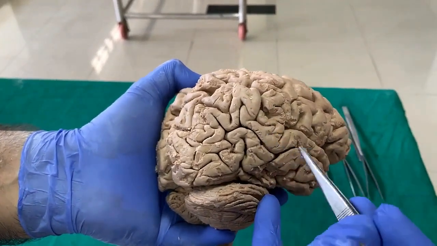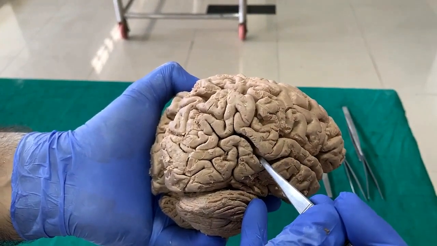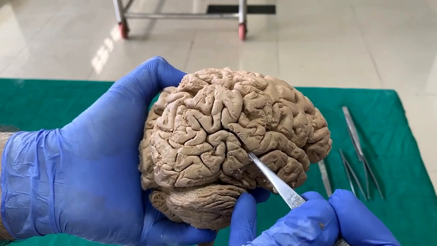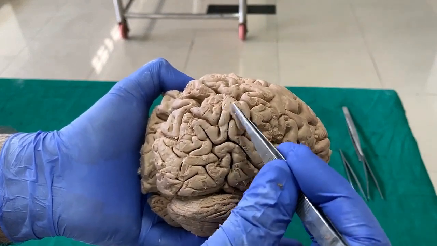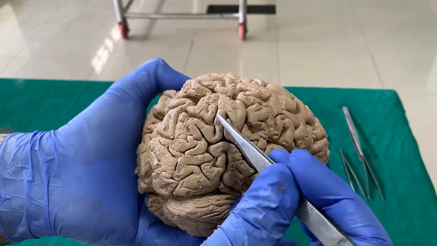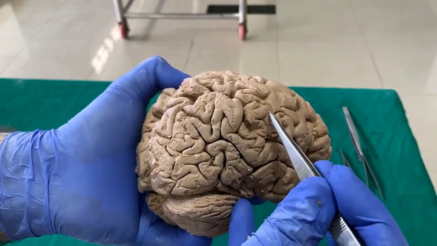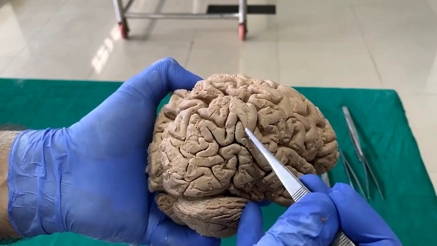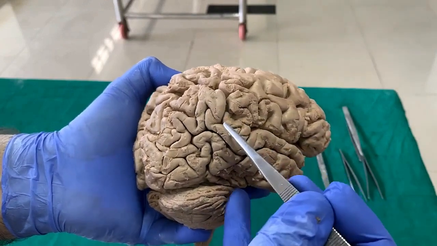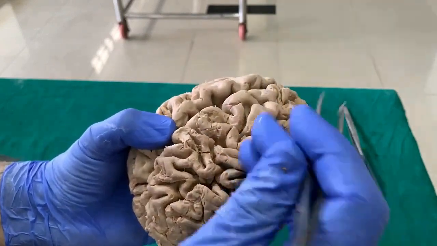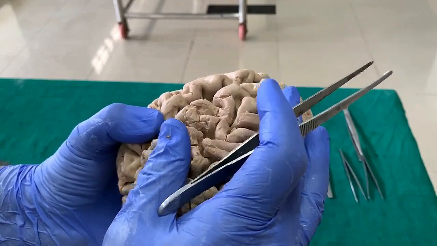And similarly, over the upturned edge of the posterior part of superior temporal sulcus, an arc-shaped gyrus over here. This is known as angular gyrus. So, with this, we have finished an outline of the sulci and gyri of superolateral surface of cerebral hemisphere.